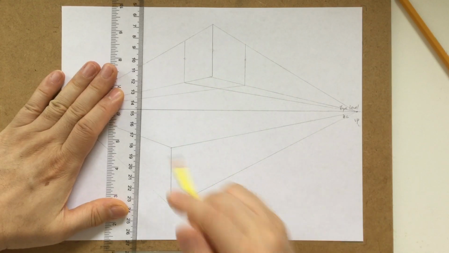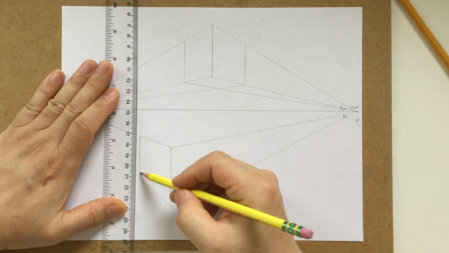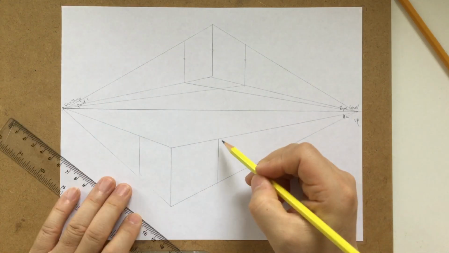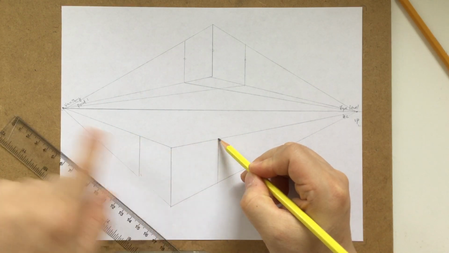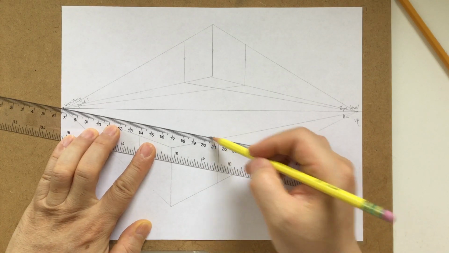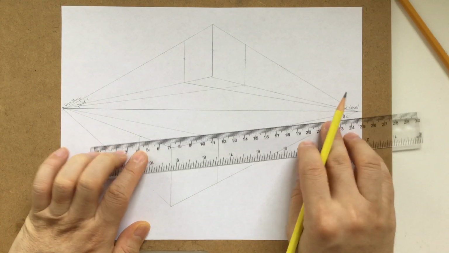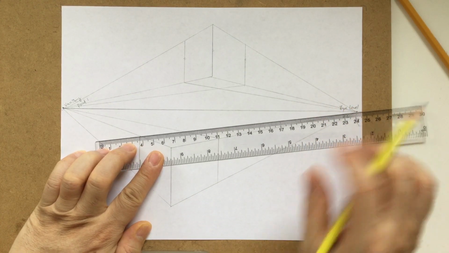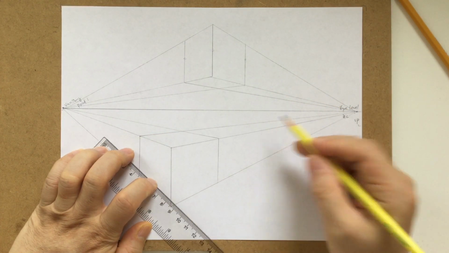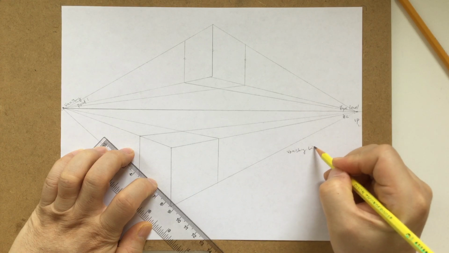And then decide the thickness of the building. So that ends there. And I'm going to make it a little bit wider on this side. So this corner, again, needs to connect to vanishing point 1. And this corner needs to go to vanishing point 2. So again, all these lines are vanishing lines. Okay? Vanishing lines.